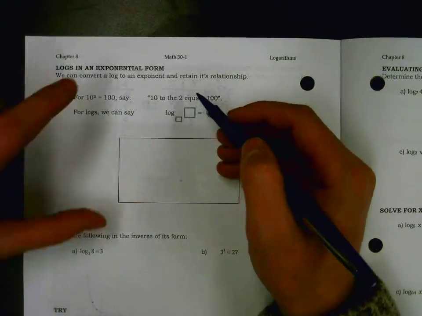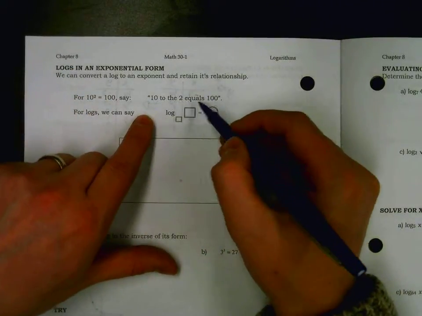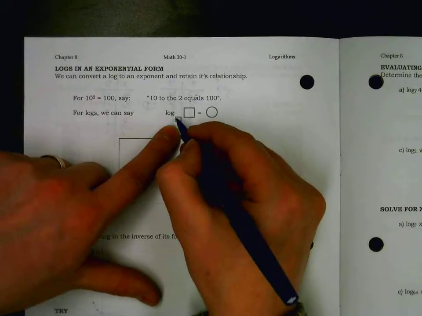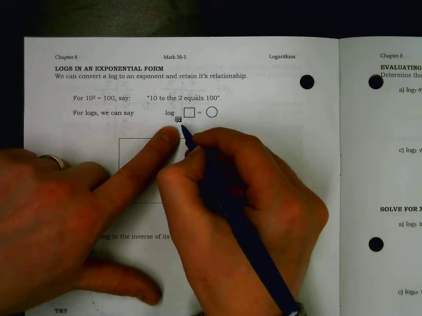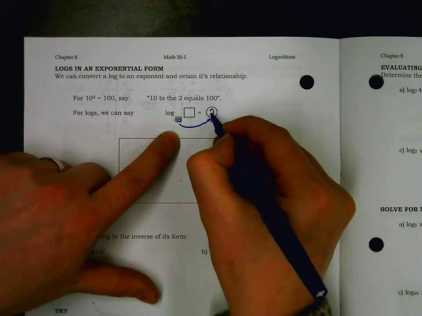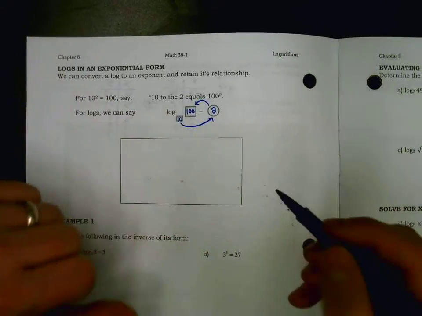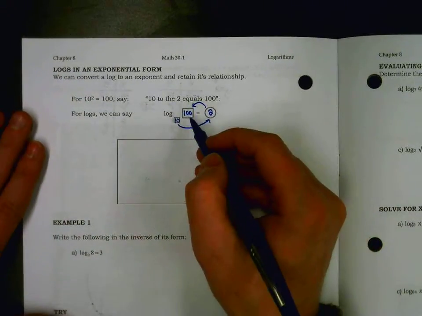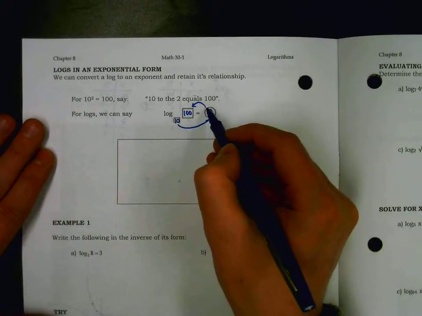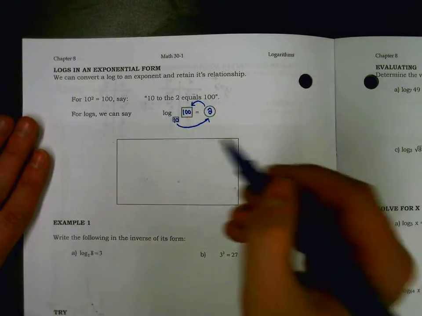If you repeat that, 10 to the 2 equals 100, we can write this as a base 10, and say log base 10 of 100 equals 2. And if you do this loop where you move over to the other side, we can better interpret logs.